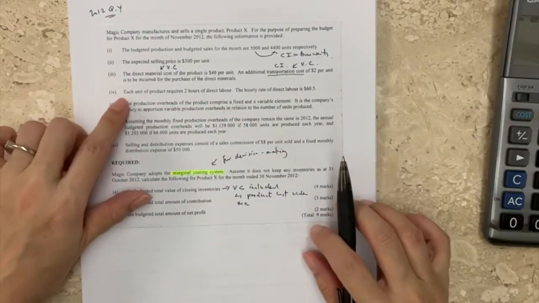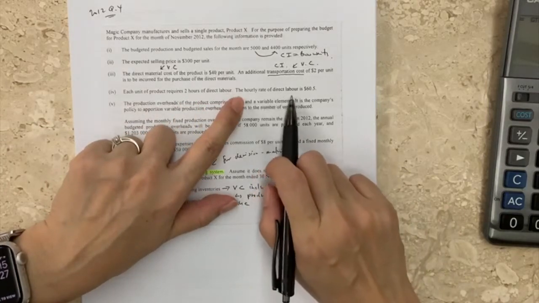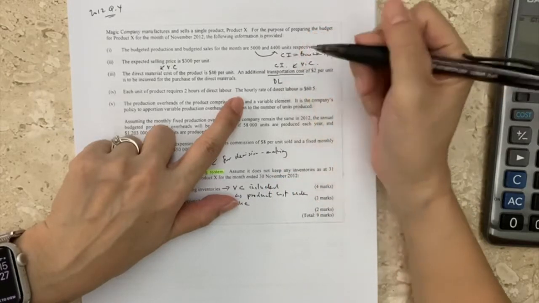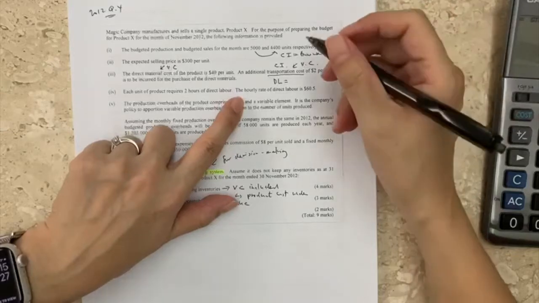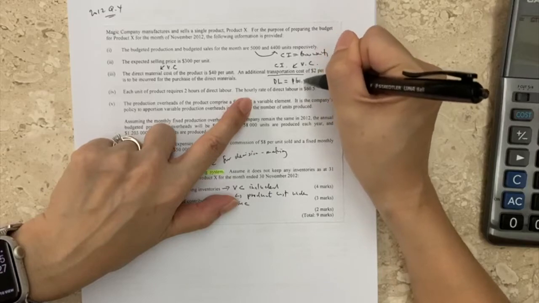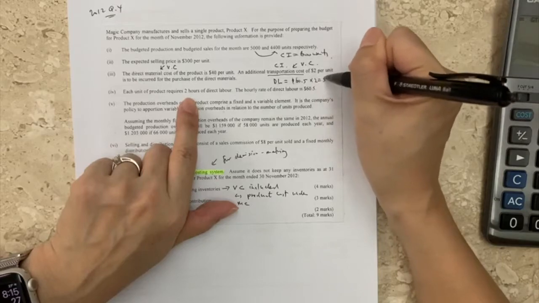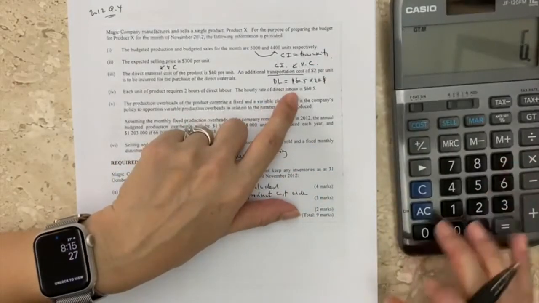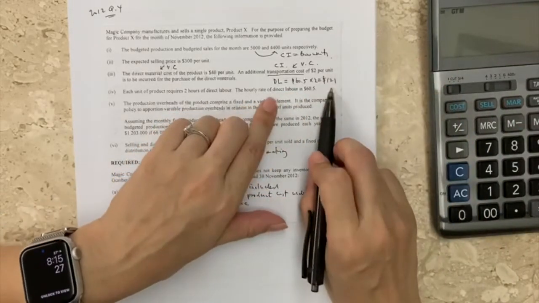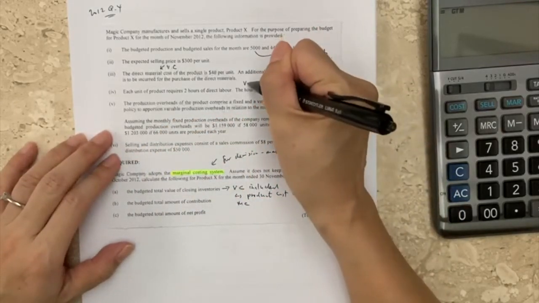Then number 4: each unit of product requires 2 hours of direct labor, and the hourly rate of direct labor is $60.5. So what do you think about direct labor? It is also a kind of variable cost. How do we calculate that? The hourly rate is 60.5, and each unit needs 2 hours to complete, so 60.5 times 2. So $121 will be the direct labor cost per unit. This is also a variable cost.